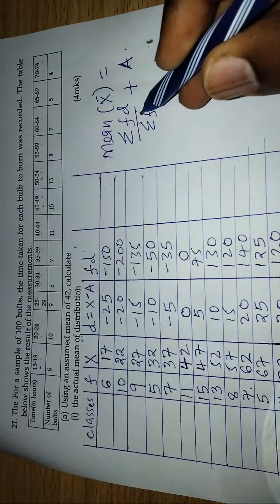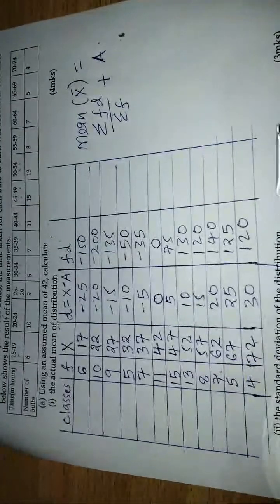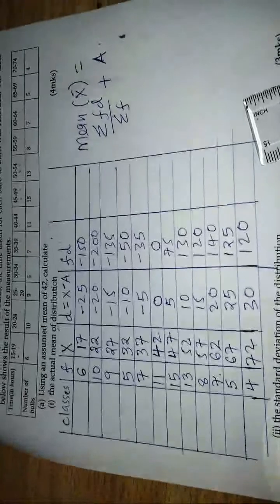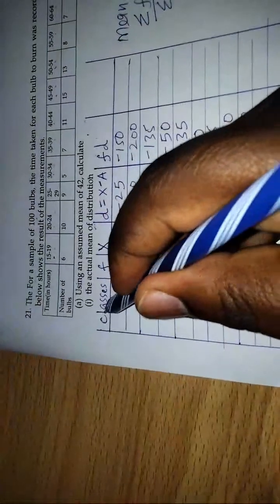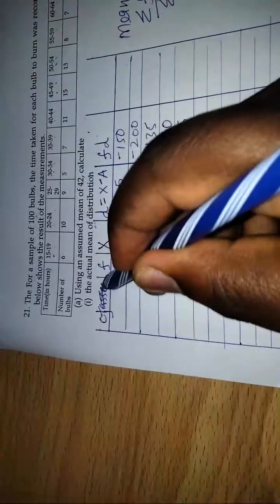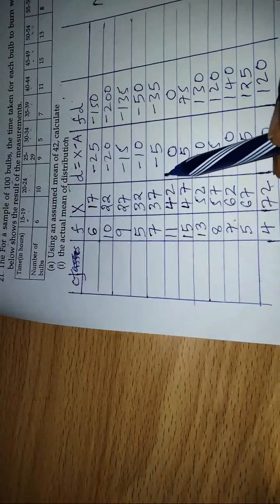So I will need the summation of fd divided by the summation of f, and because the summation of f has not been calculated, I can work it out here and call it cumulative frequencies. So cumulative frequencies will give us the summation of f.